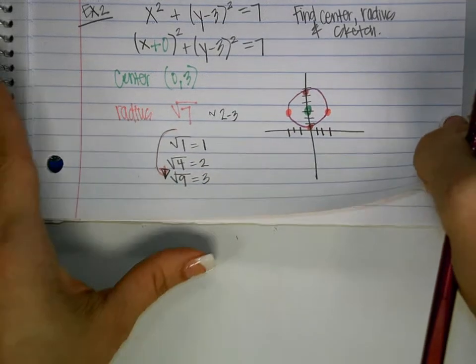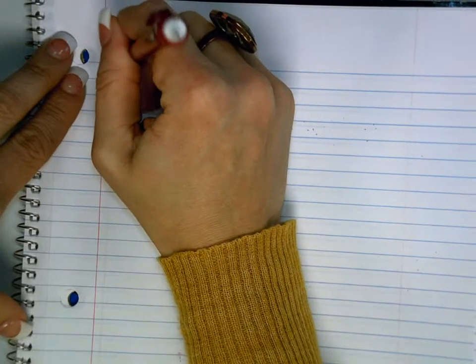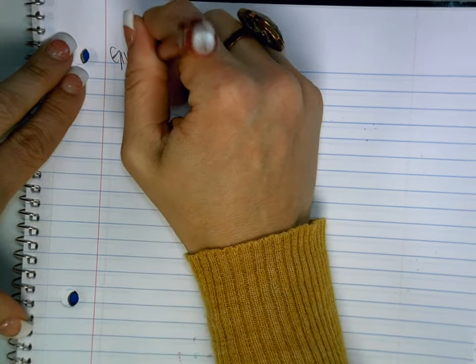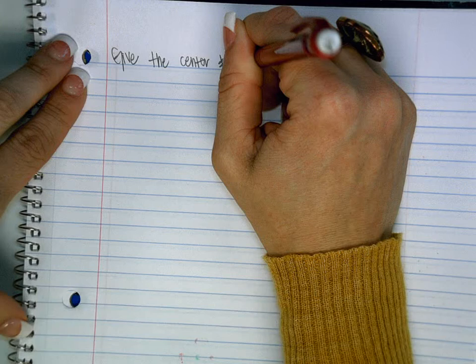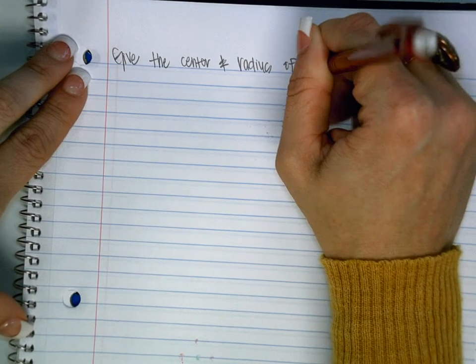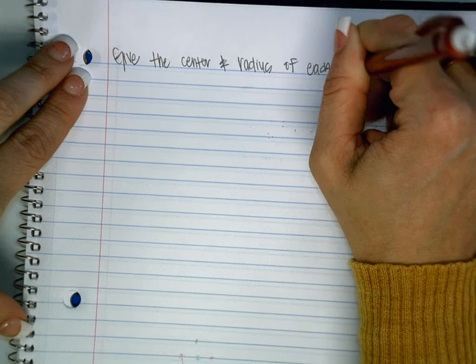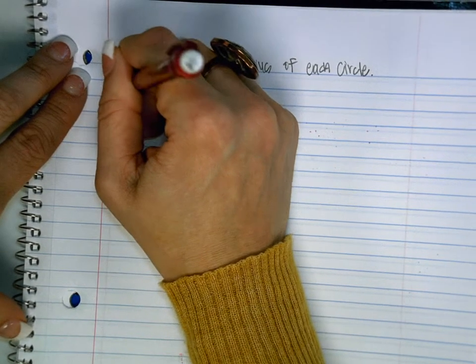Questions? Okay. Next thing I want you to do is very similar. For the next part, I'm going to give you instructions that tell you to give the center and radius of each circle. This is going to be for the next 3 examples.